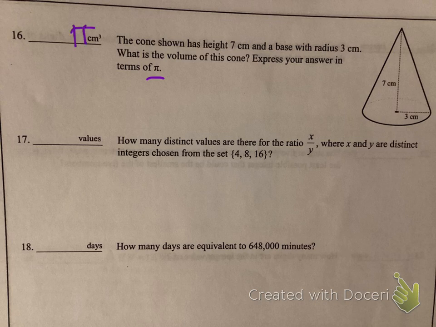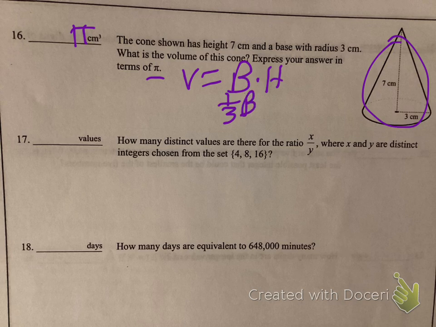Okay, so the formula for a cylinder is volume equals area of the base, normally denoted by capital B, times the height. Well, here it's a cone, so it actually takes 3 of these to fit into a cylinder, so we're going to say it's 1/3 the area of the base times the height.